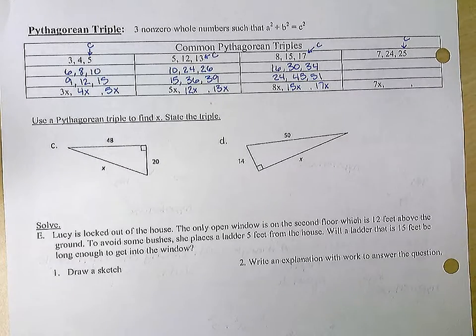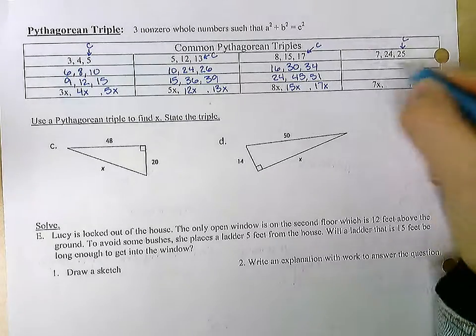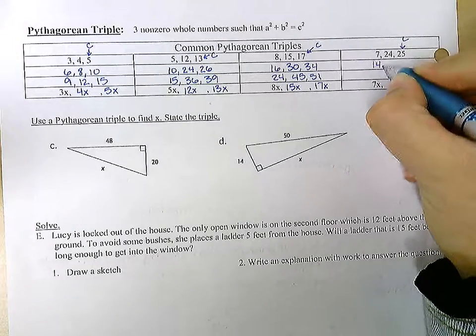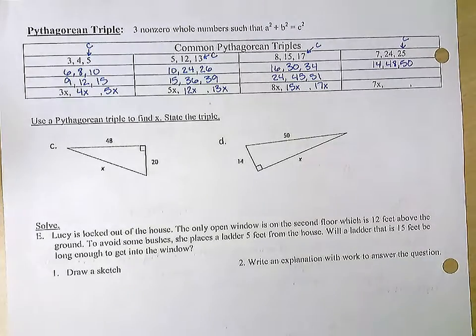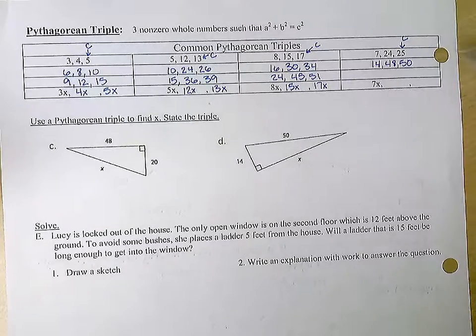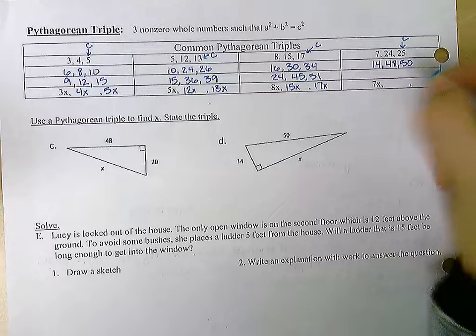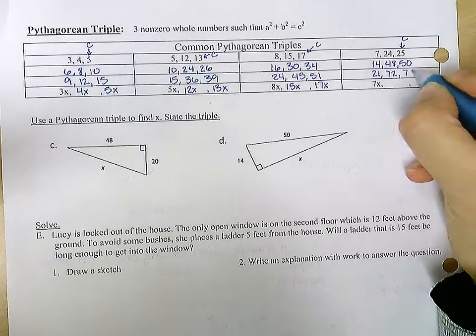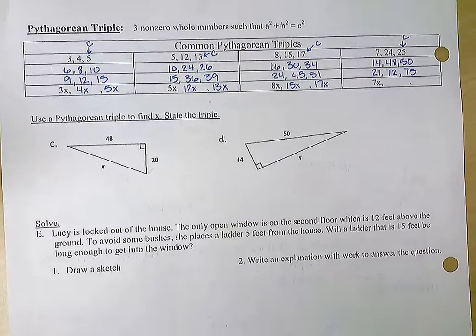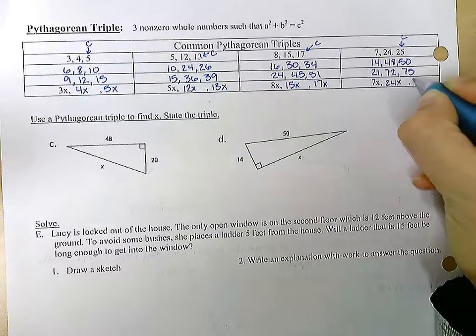Our last Pythagorean triple, taking 7, 24, 25, multiply each by 2. So we have 14, 48, and 50. Multiplying each by 3 for that third row. So 21, 72, and 75. And then writing the rule for that triple, which is 7x, 24x, and 25x.